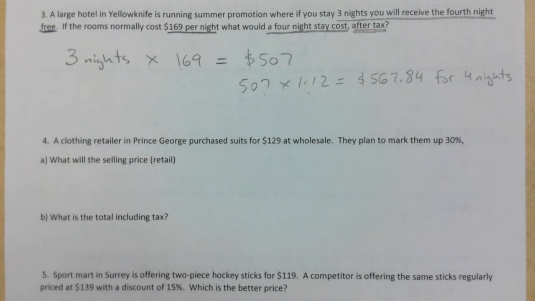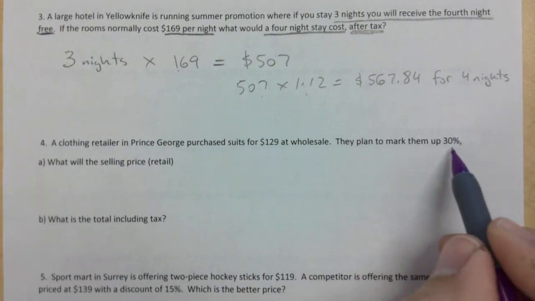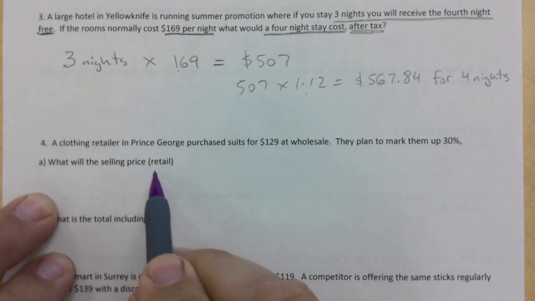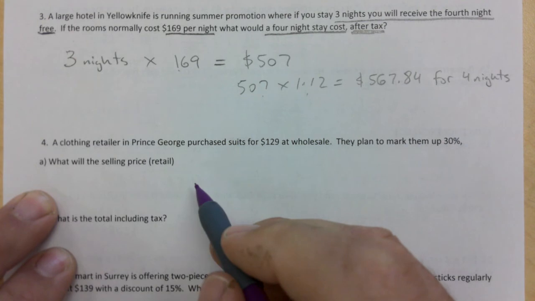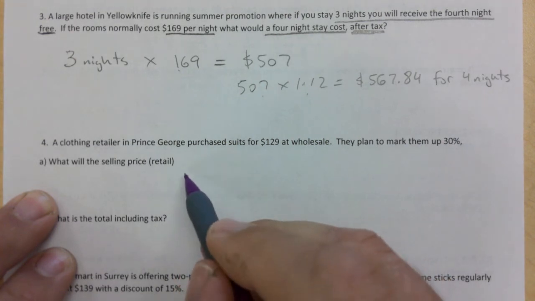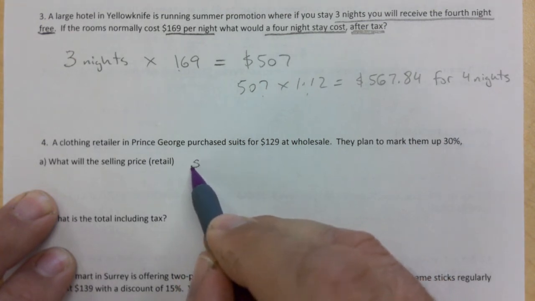A clothing retailer in Prince George purchased suits for $129 at wholesale. They plan to mark them up 30%. What is the selling price retail? I will tell you one mistake that I see all too often. This is what I see a lot. Don't write this down, just watch.